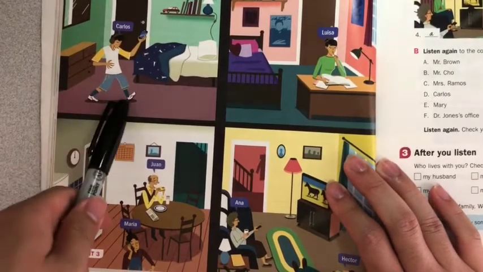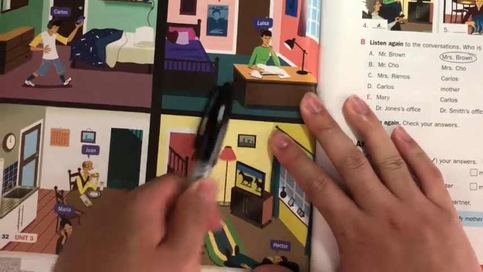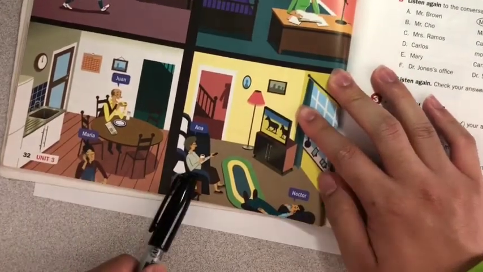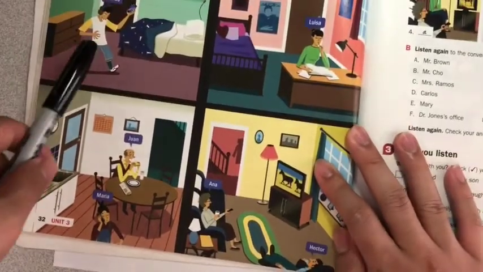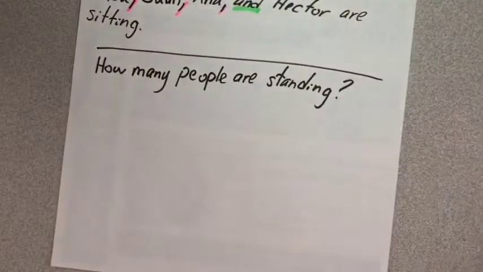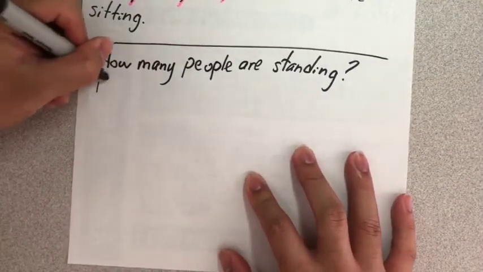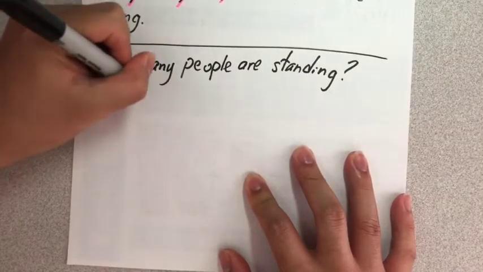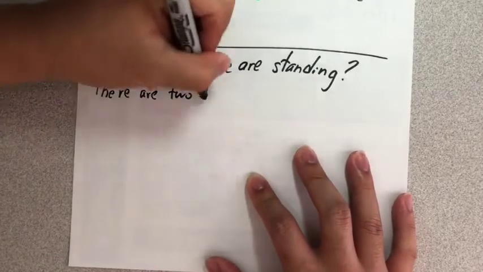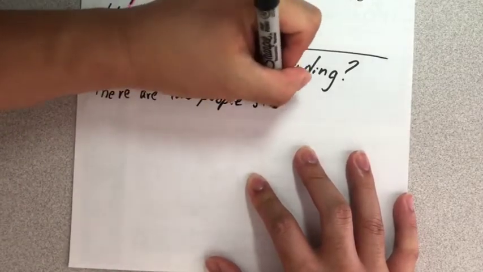Okay, Carlos is standing. He's on his feet. Luisa, no, she's not standing. Juan isn't standing. Maria is standing. So we have two people who are standing. So how many people are standing? There are two people standing.